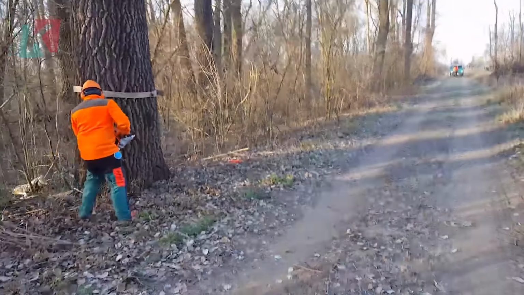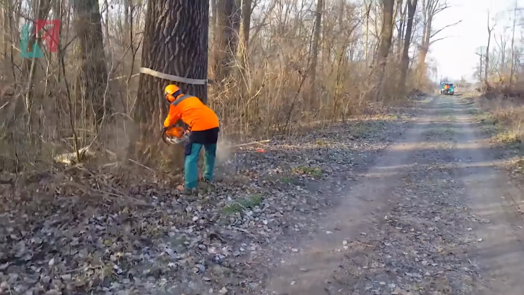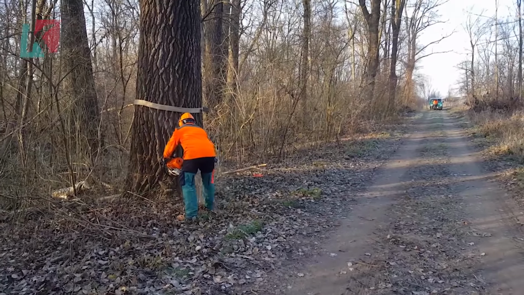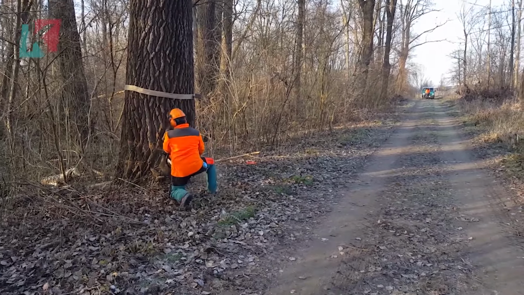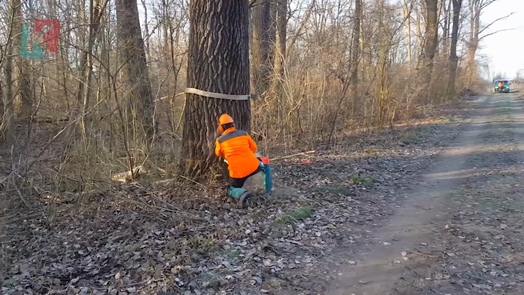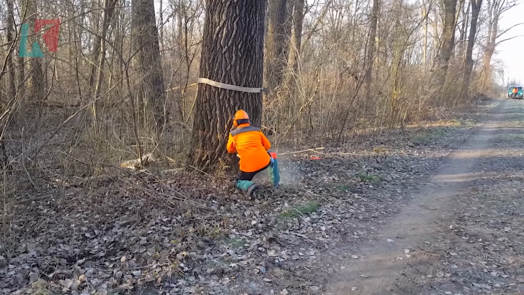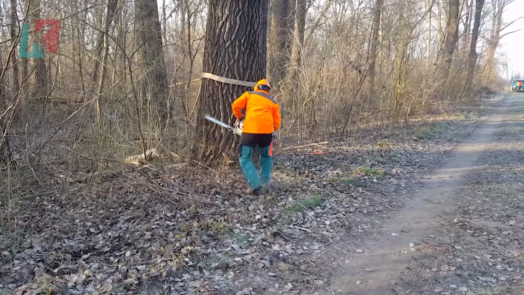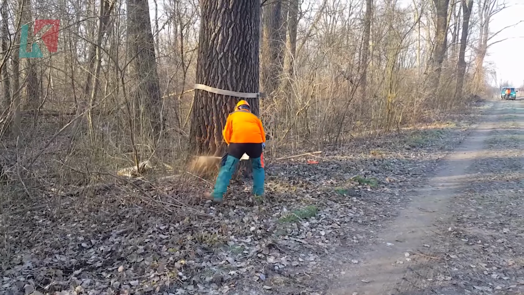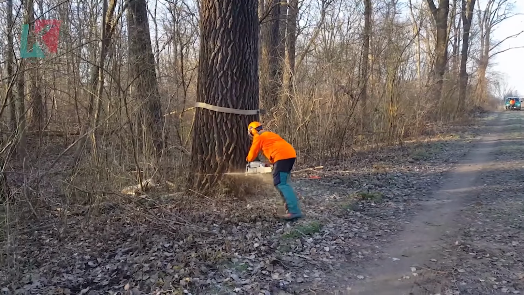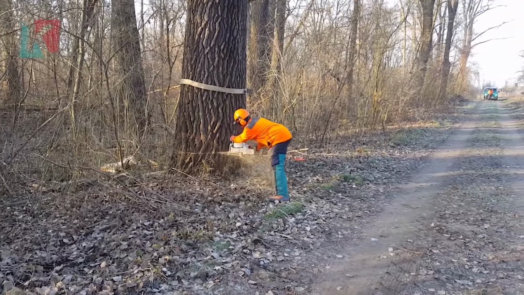Felling a poplar tree with a diameter of 1.3 meters is a significant undertaking that demands expertise, meticulous planning, and the appropriate equipment. Above all, safety is paramount. This kind of work should only be performed by trained professionals or under their direct supervision. The process involves several key stages, from initial assessment to final cleanup.